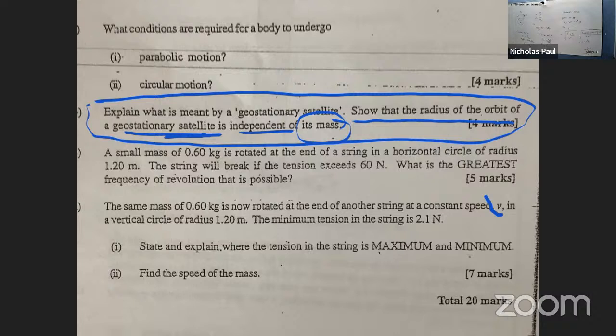All right, so that's the reason why the radius of the orbit of the geostationary satellite is independent of its mass.